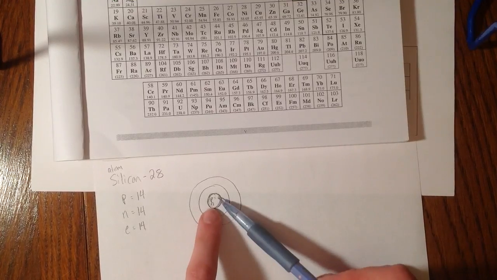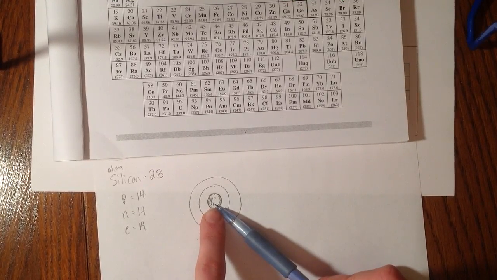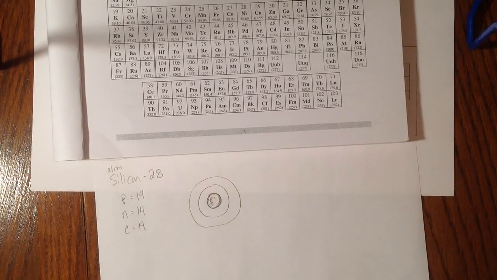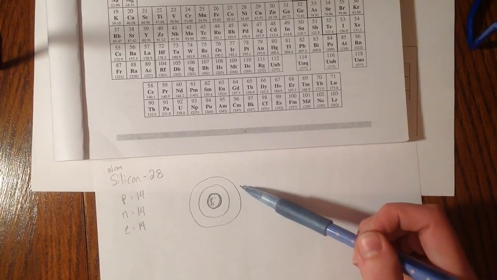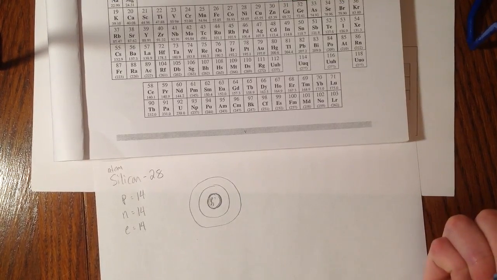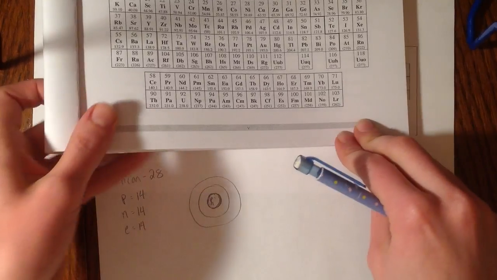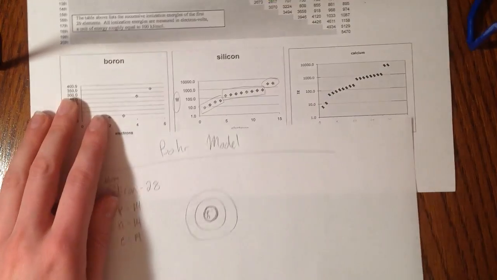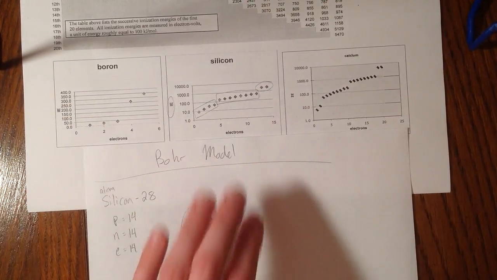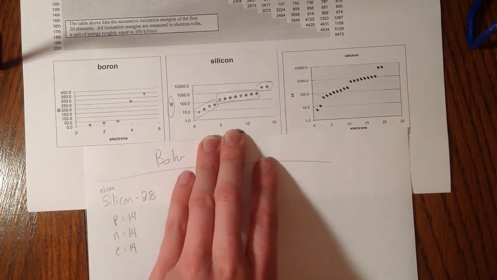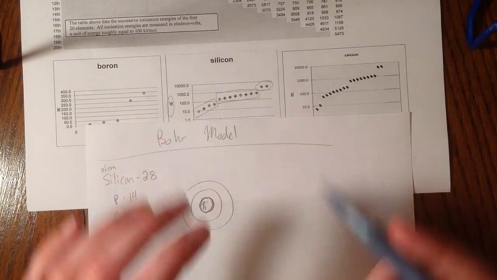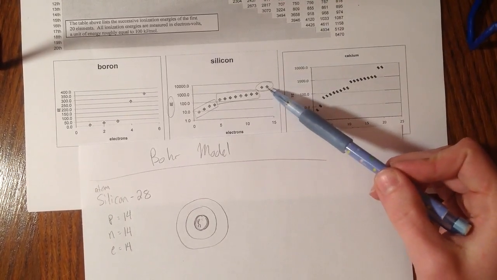Now, we know our protons and our neutrons live in our nucleus. So they're going to be in the center. And we know our electrons are outside of our nucleus. But how many electrons fit in each of these rings? And that's the question we're trying to discover today. So, let me go back to this data table. This data is collected when scientists remove electrons. And they notice, let's look at these ones up here.